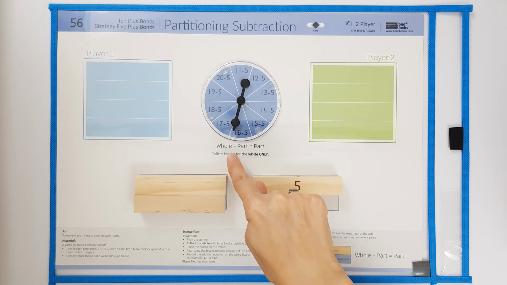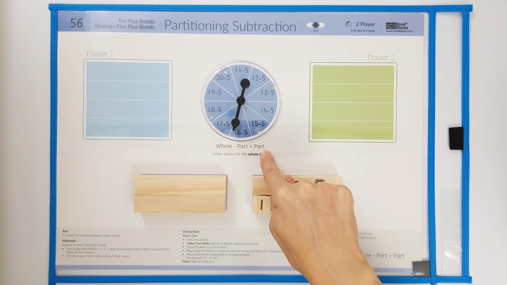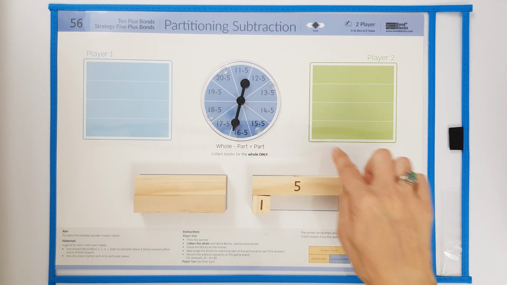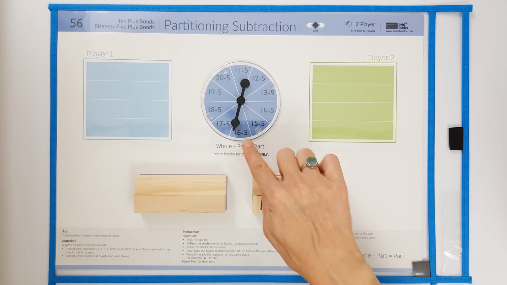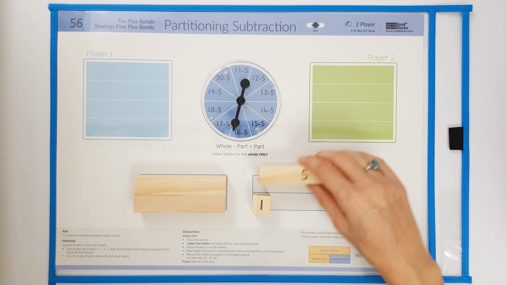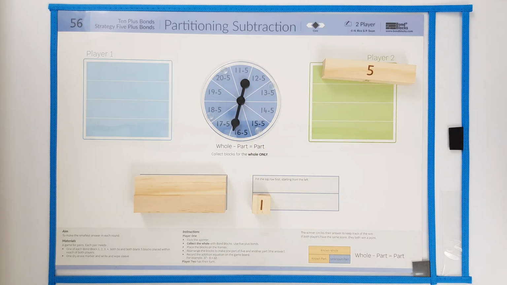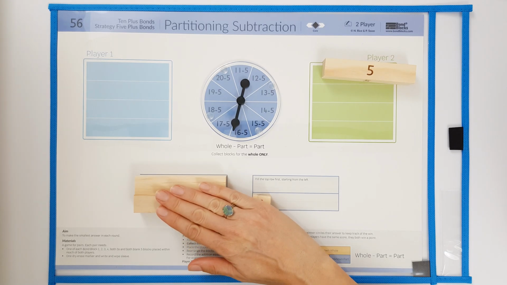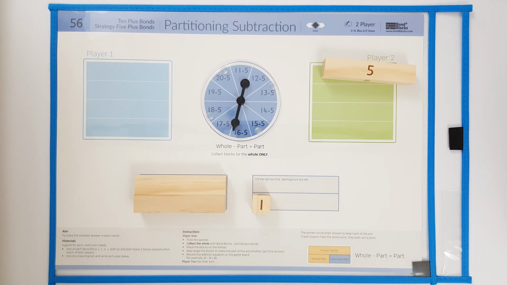When we subtract, it's whole subtract part equals part. The whole of 16, subtract the part we know of 5, equals the remaining part of 11.